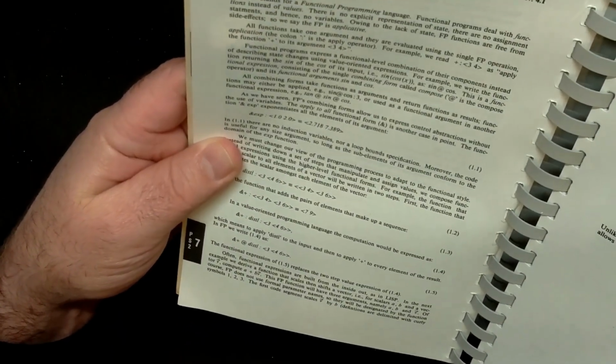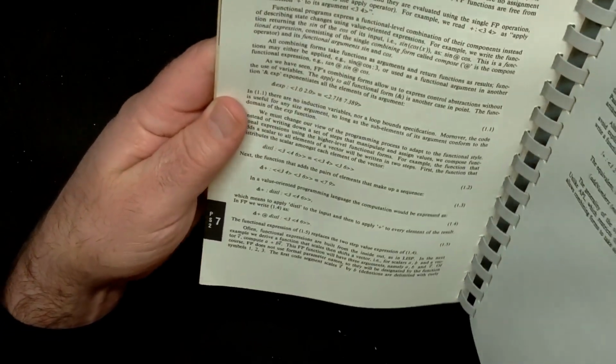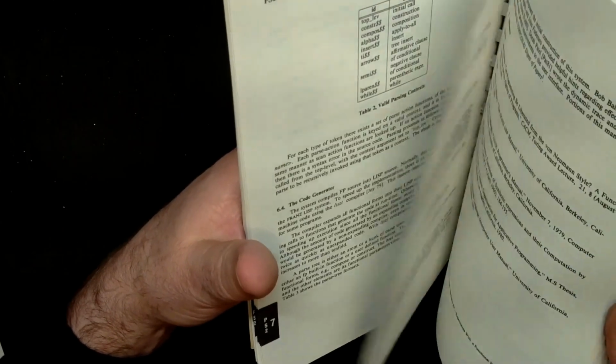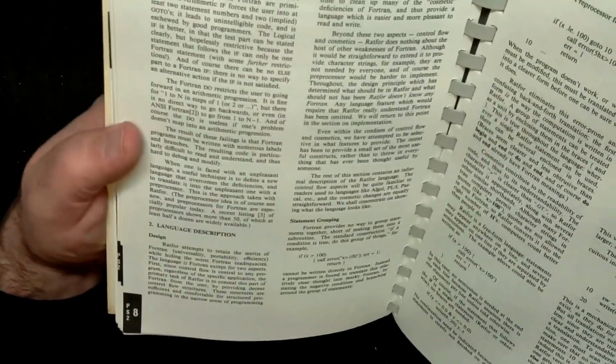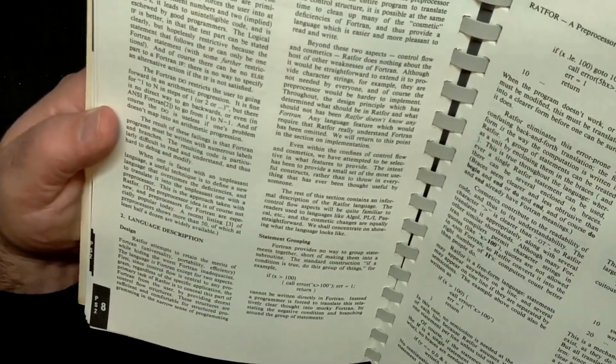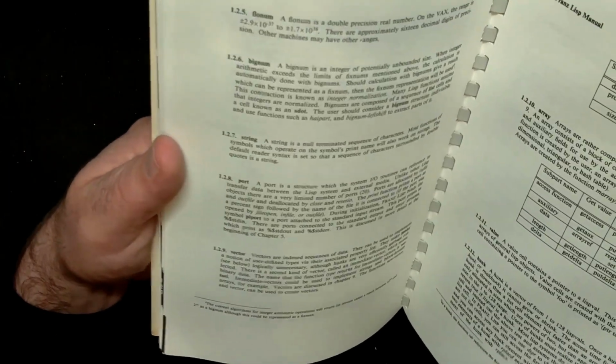Maybe some variant of Lisp or something? I don't know. I've never used it. I can read it and know all about it. Rect 4. This is Fortran. Great. Lisp. Here's a Lisp manual. And what else is in here?